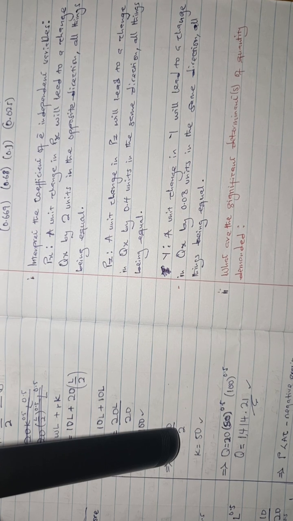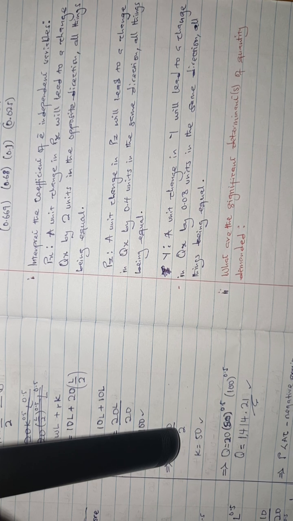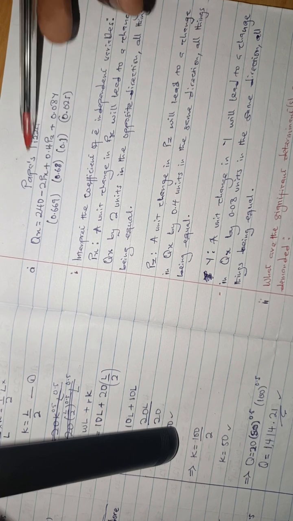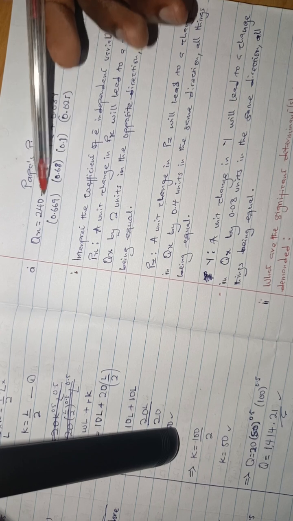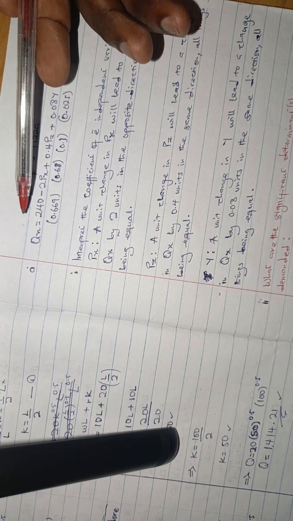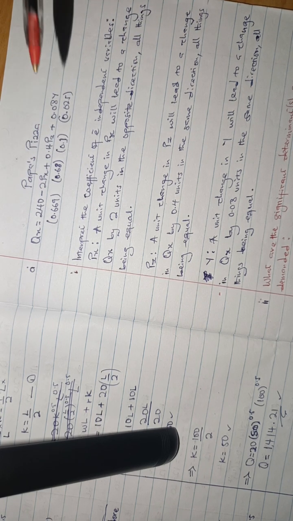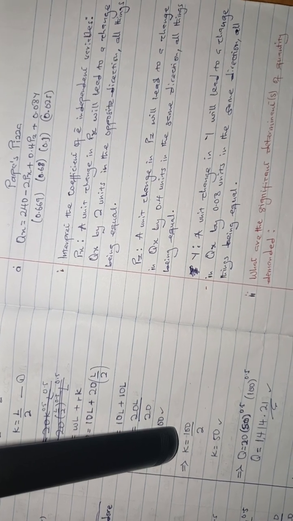All right. If you watch my previous video, I was talking about the case where they do not give you the significant value: you use the rule of thumb. In this question, they only gave us a demand function with no significant value, but they are telling us to determine the significance of this equation. So we use the rule of thumb, and the rule of thumb is 2.